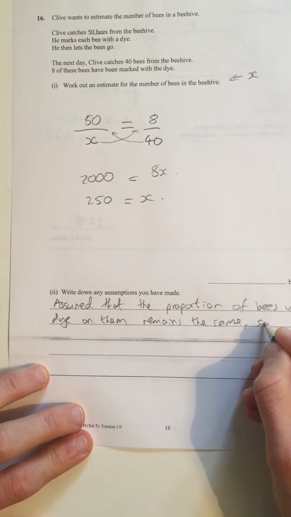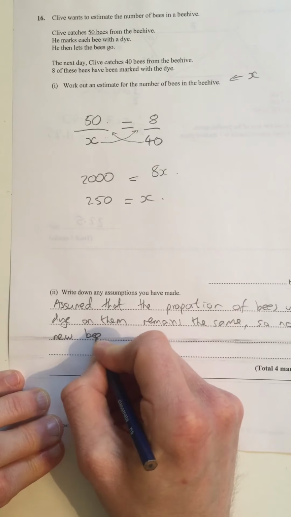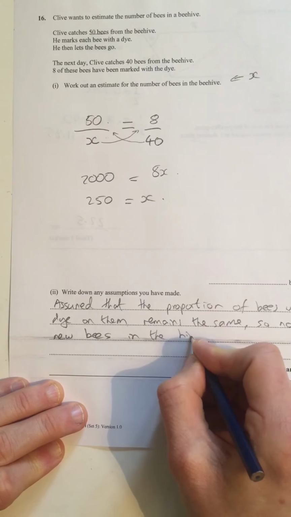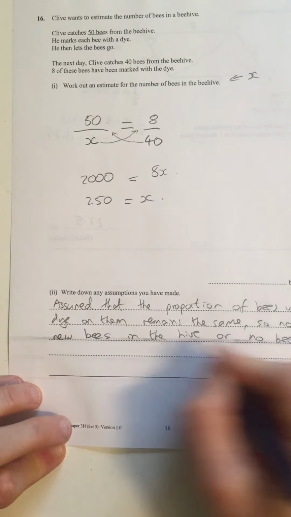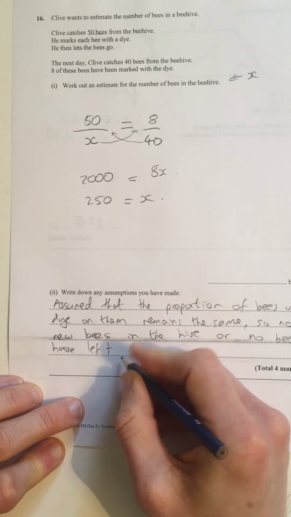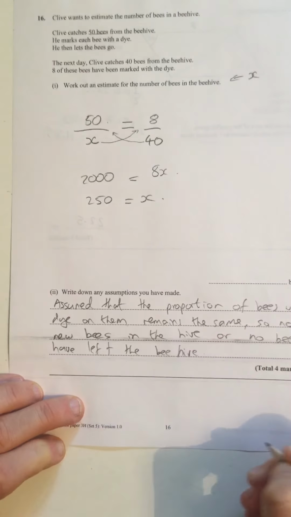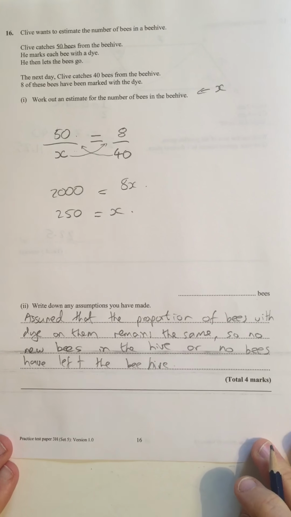So no new bees in the beehive, or no bees have left the beehive, or saying that none of the dye got rubbed off or rubbed onto other bees or anything like that. There we go.